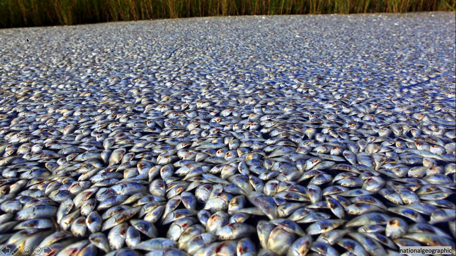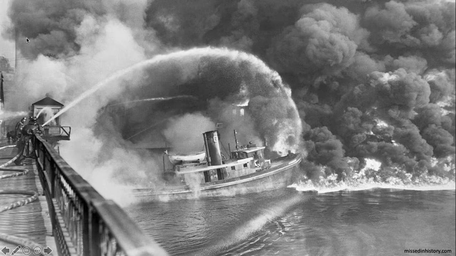This is a picture of a fish kill. A bunch of fish all die at once because the algae has sucked all the oxygen out of the water because there's so much of it. We've looked at this picture before. This isn't related to eutrophication, but this is the Cuyahoga River on fire in 1969.